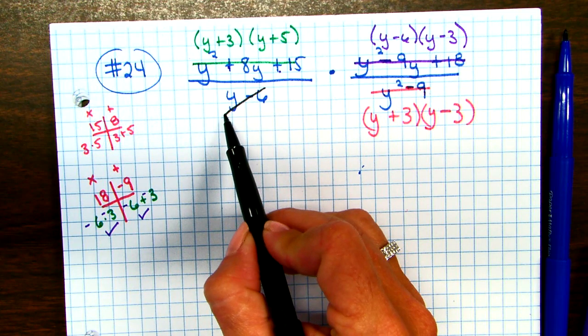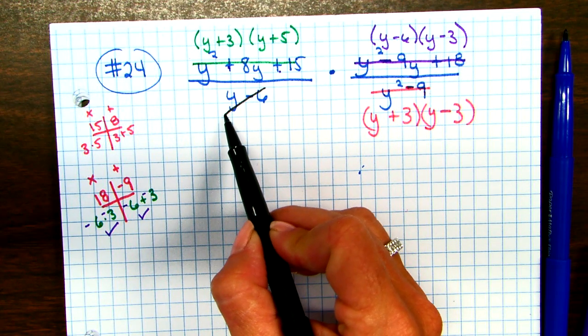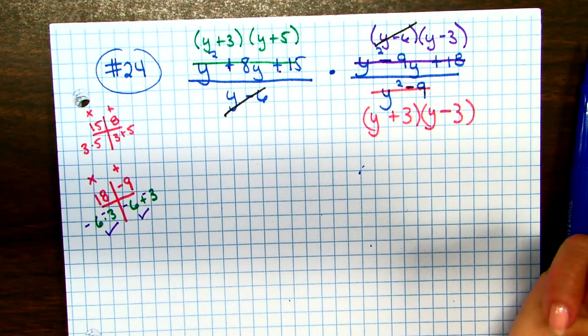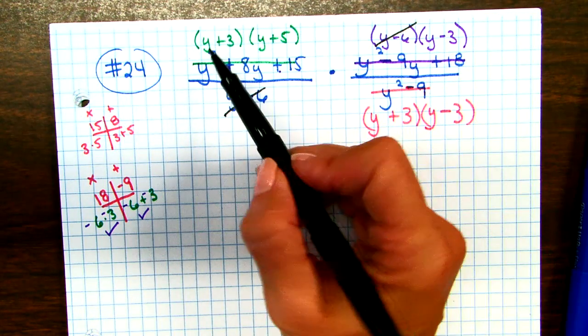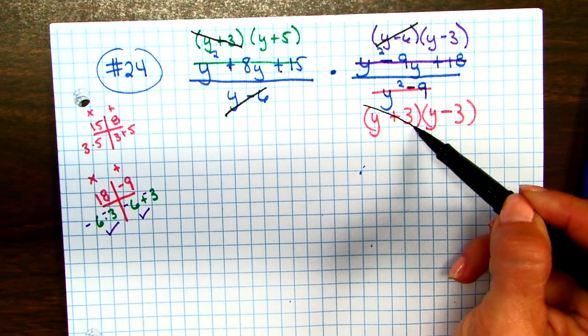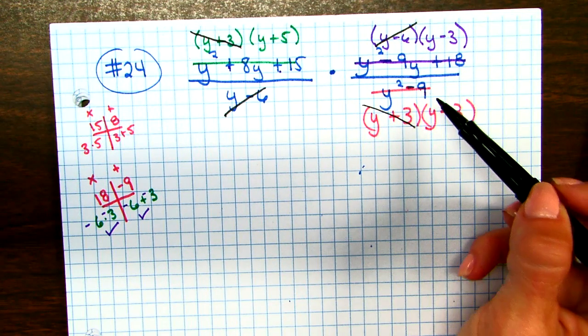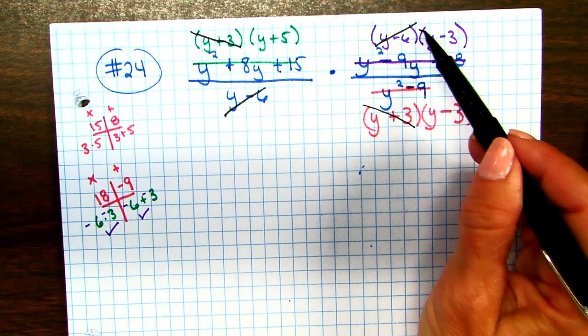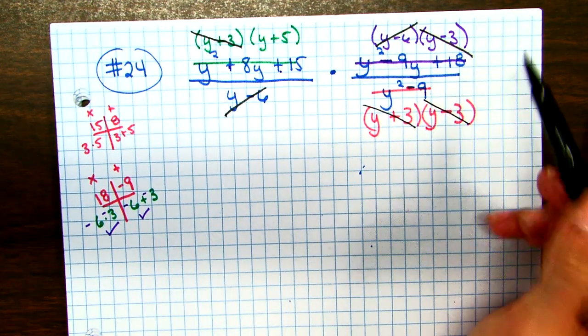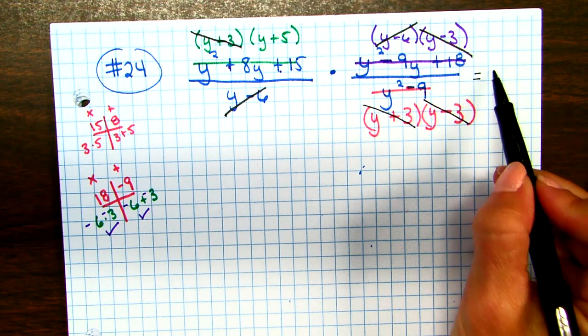Sorry, I already started with this one. I'll come back to that. Y minus 3, or 6, right? Cancels with y minus 6. Y plus 3, yep, that one can cancel with this one. Isn't it really satisfying to cross these out? I love it. Y minus 3 cancels with y minus 3. What's left? Y plus 5.